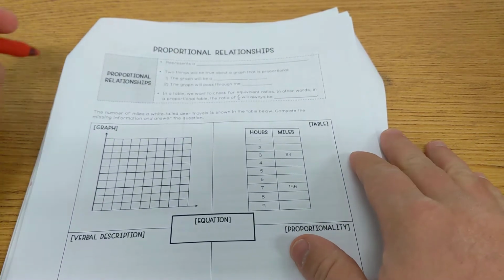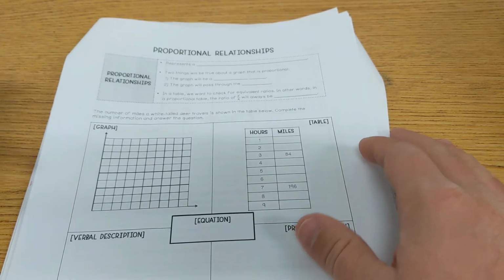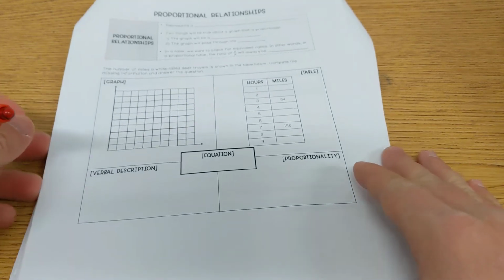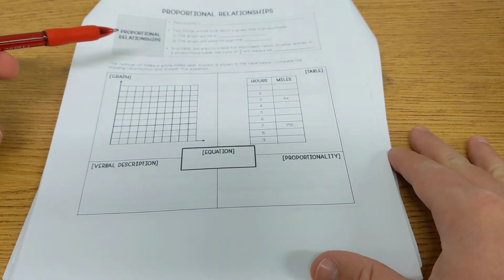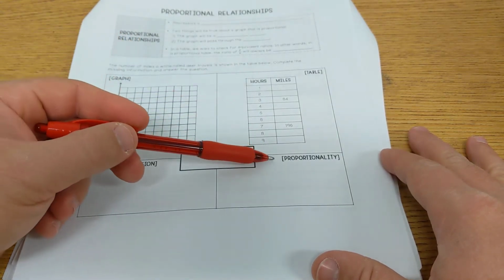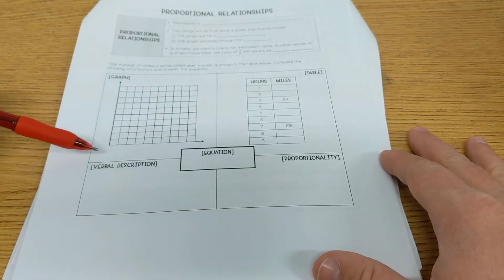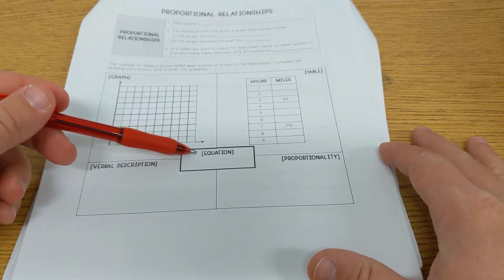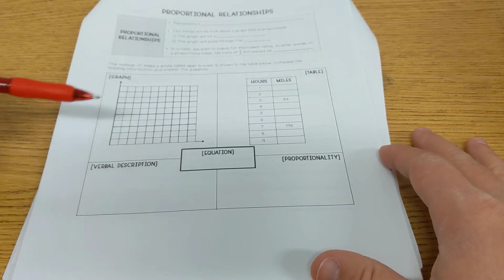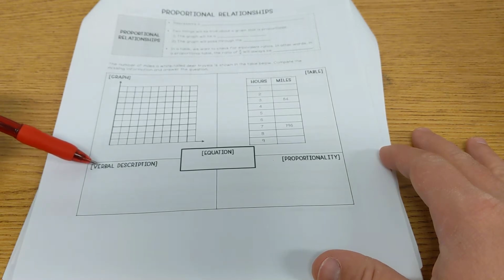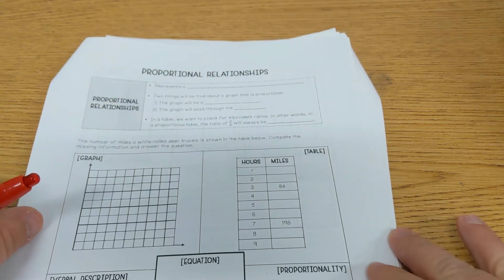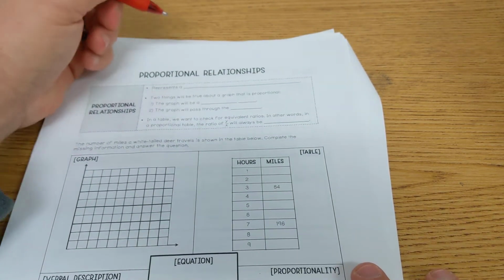Today, we're going to be talking about proportional relationships. We've already been talking about proportional relationships, but we're going to look at them in a different way. We've talked about a graph, tables, and proportionality. We've talked about the equation a little bit, and that's y is equal to kx. Then we're going to talk about a verbal description. So we'll go ahead and get started here.